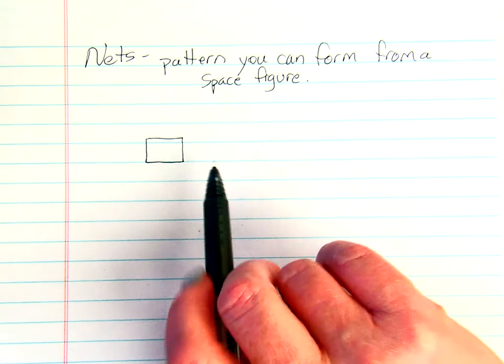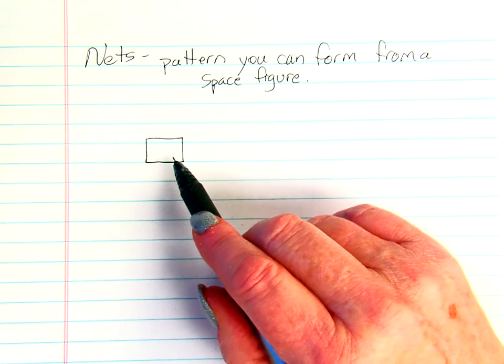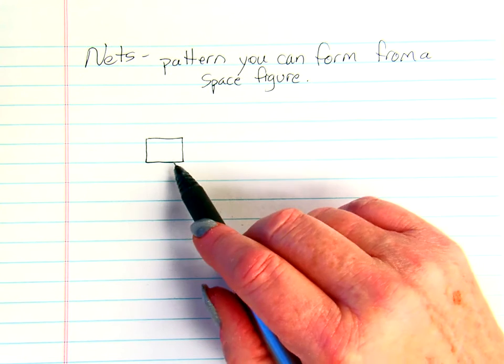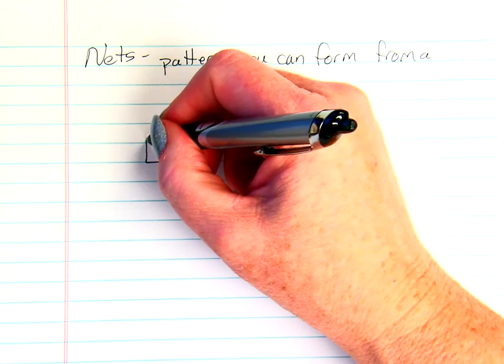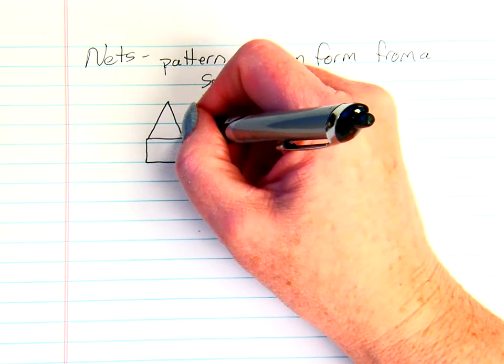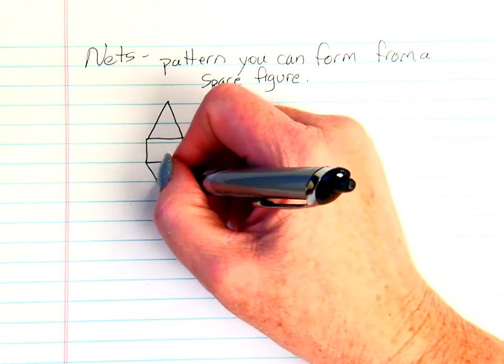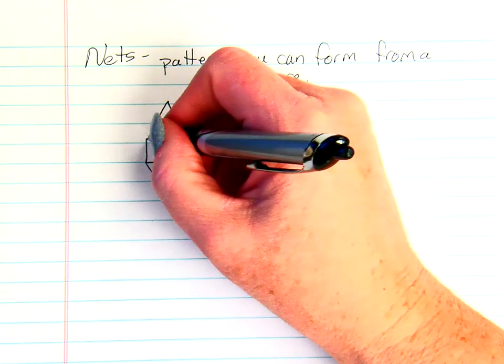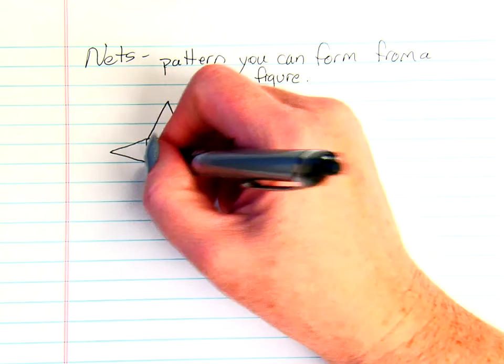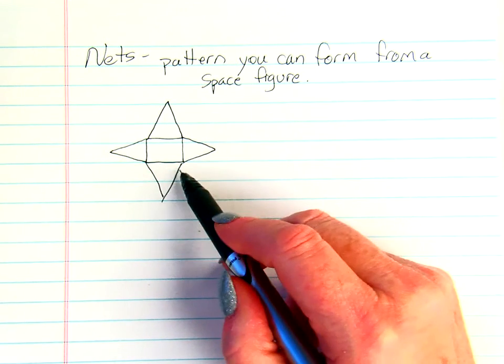Okay, so back to these space figures. If we look at a rectangular pyramid, if I were to flatten it out, what would happen is you would get the rectangular base, and then you would get these triangles coming off of it.